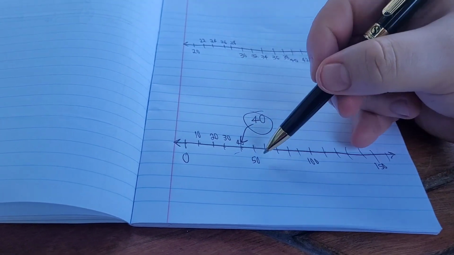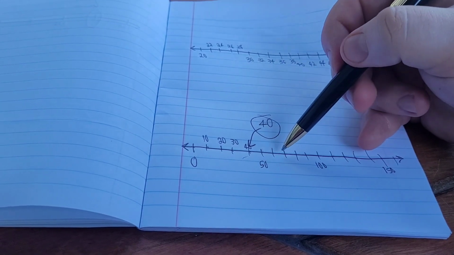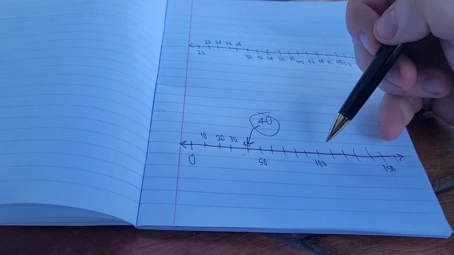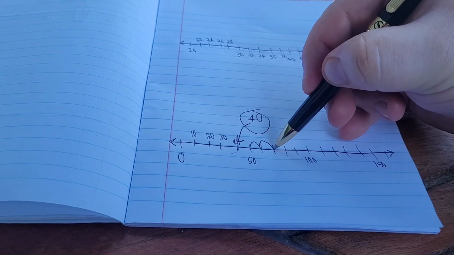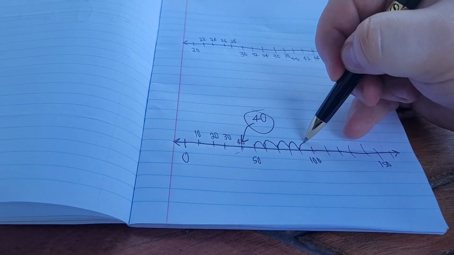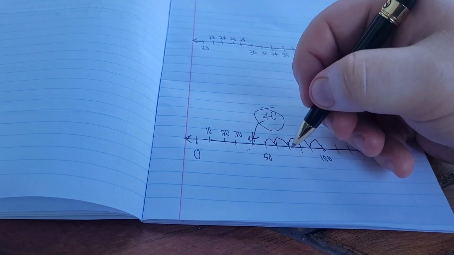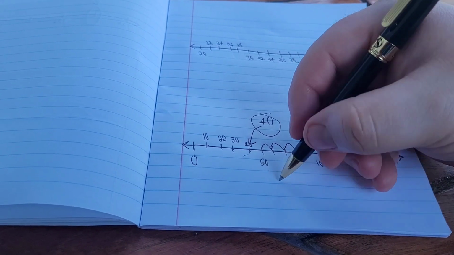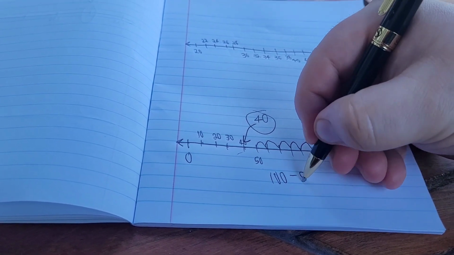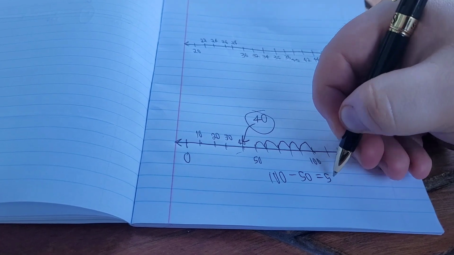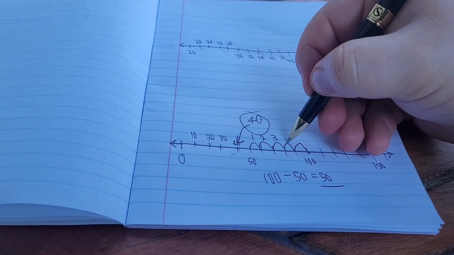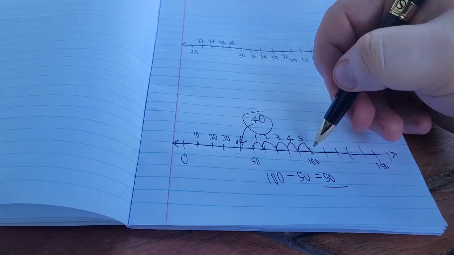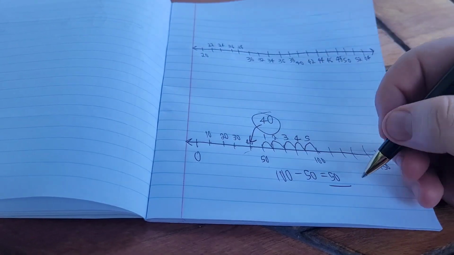And let's look at this one. We have 1, 2, 3, 4, 5. Starting from here, 1, 2, 3, 4, 5. Now, the difference between 100 and 50 is 50. And we have 5 tick marks in between 50 and 100.